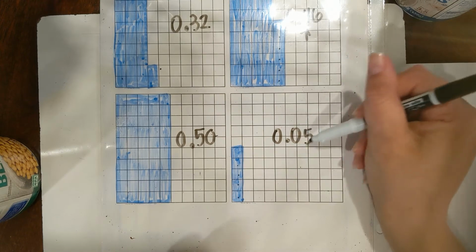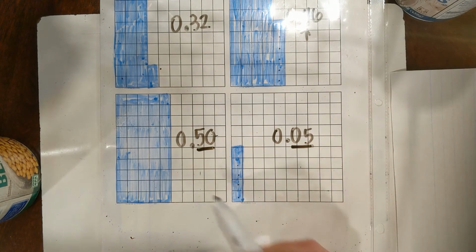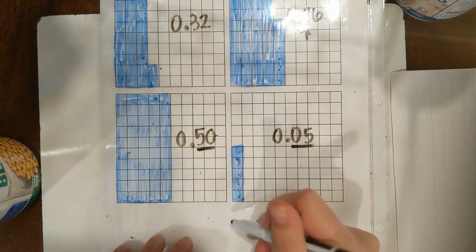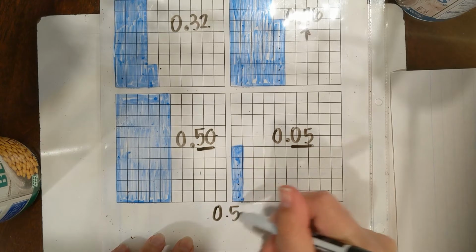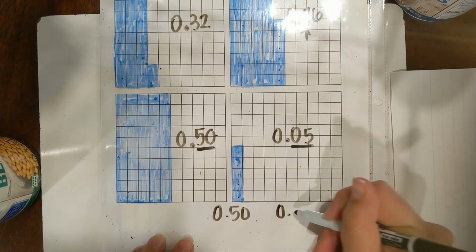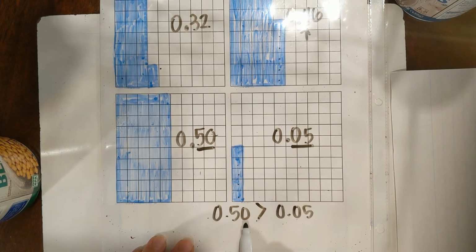This one, we only have 5. 50 or 5, which one's bigger? 50, of course, because we have a 5 in the tenths and a 0 in the tenths. Okay, so here, 50 hundredths is greater than 5 hundredths, or 5 tenths is greater than 5 hundredths. You with me? Okay.